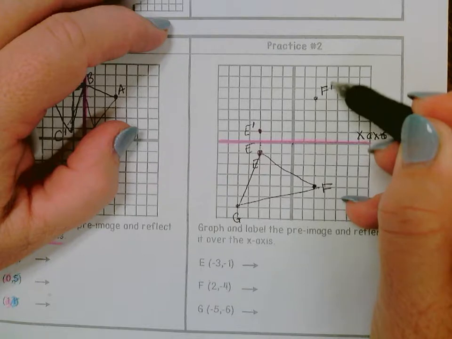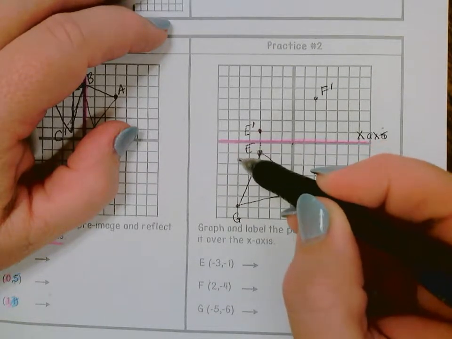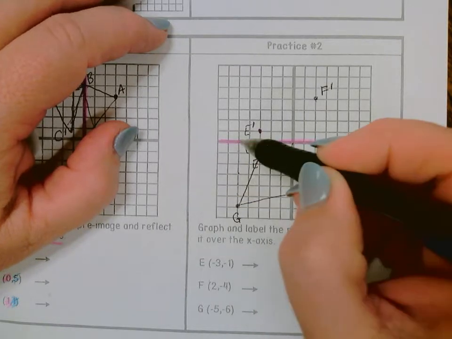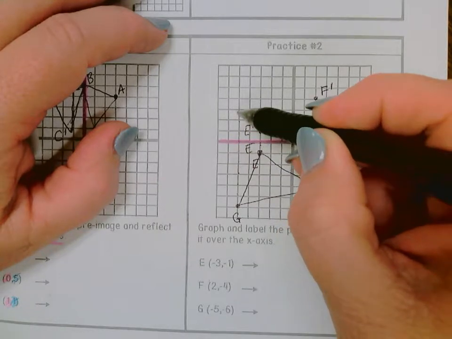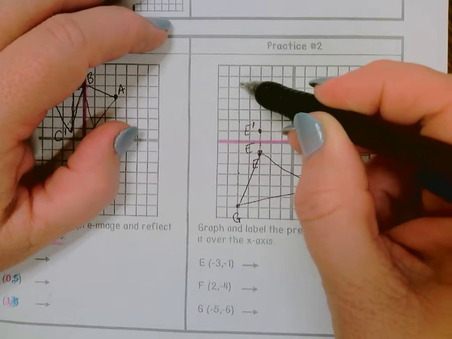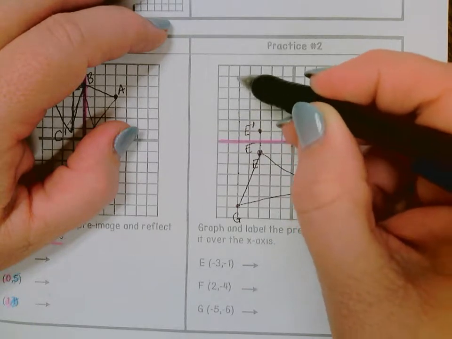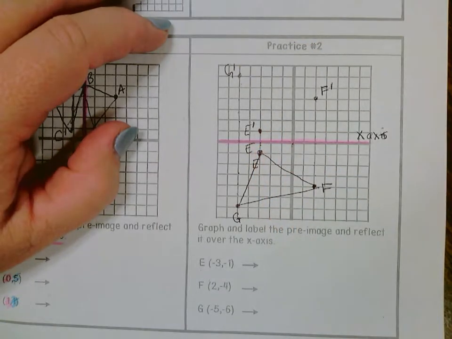Here's my F prime. G is 1, 2, 3, 4, 5, 6 away. Back to my line of symmetry. 1, 2, 3, 4, 5, 6. And that's my G prime.